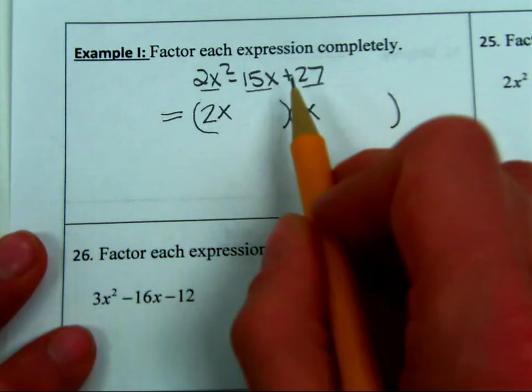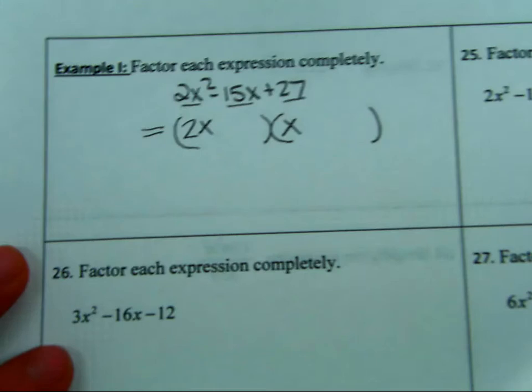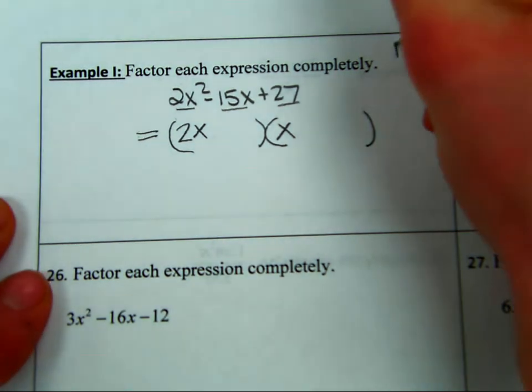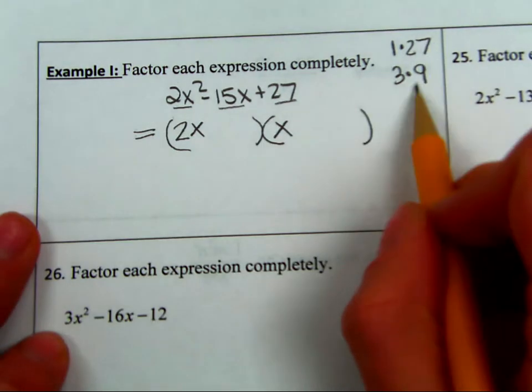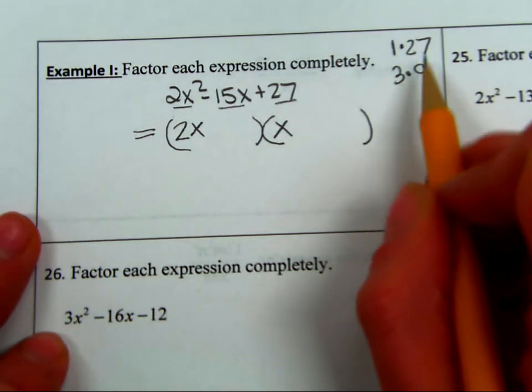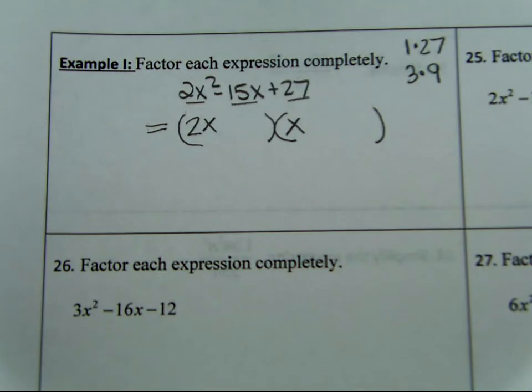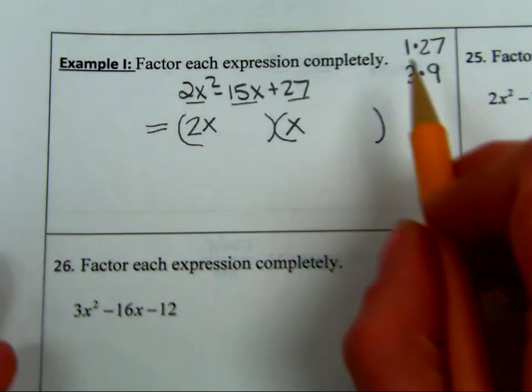And then we need to think about numbers that multiply to 27. Again, it can't hurt to make a list. 1 times 27 and 3 times 9. Just in case you guess and check and it doesn't work, the list helps you to keep track of what you've guessed and what else you have to pick from. So we need to pick between these numbers.